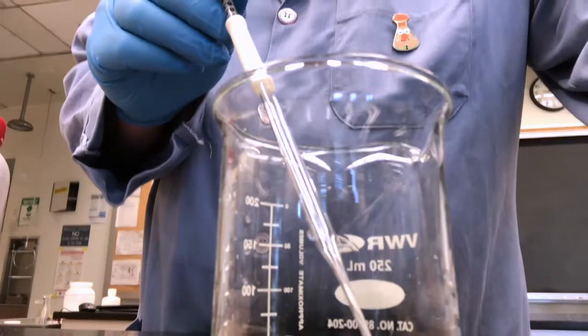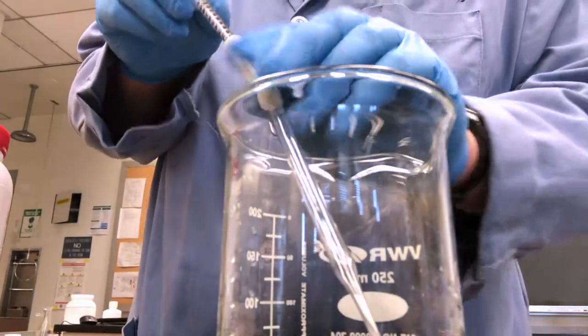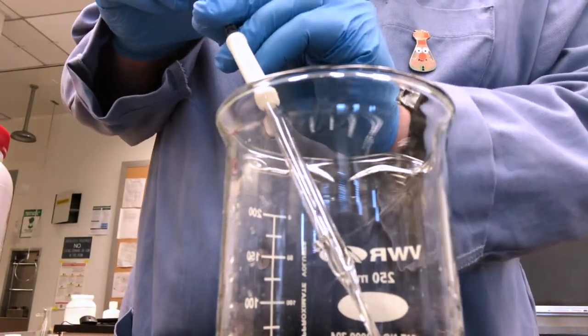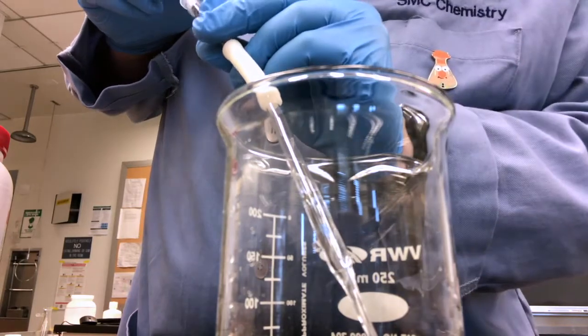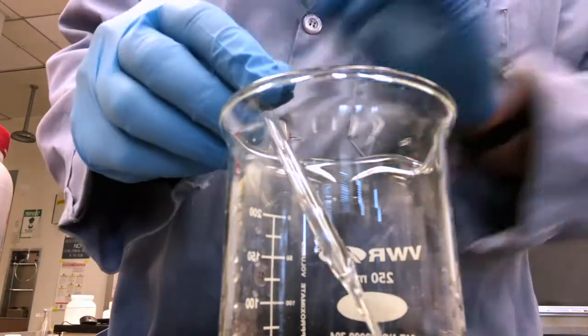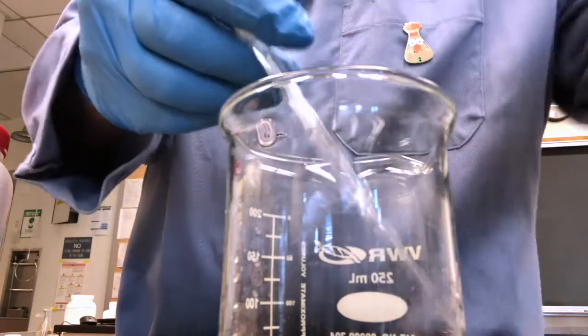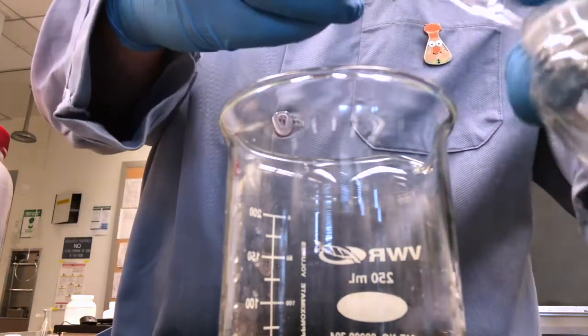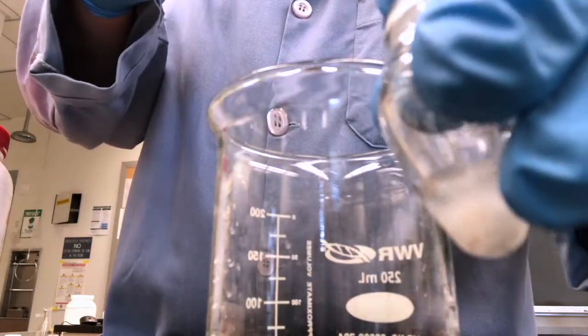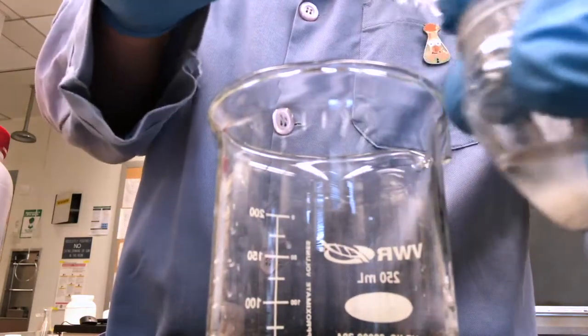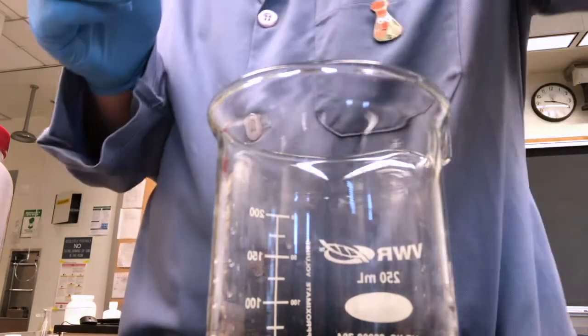First, we'll add our water, 1.6 milliliters. We'll take 0.8 milliliter increments from the syringe pipette using the deionized water. You can see that the solid doesn't completely dissolve initially.